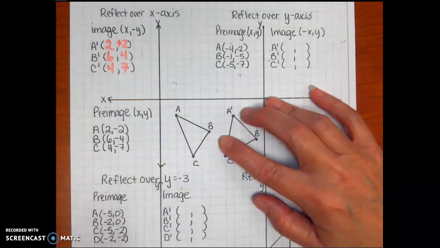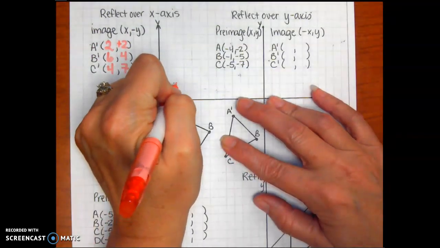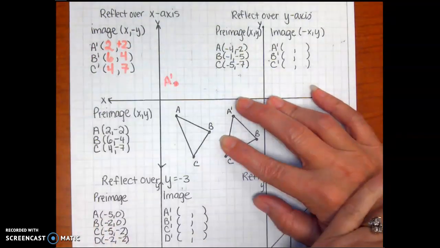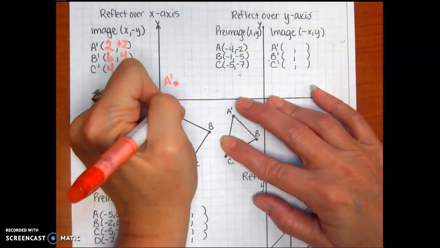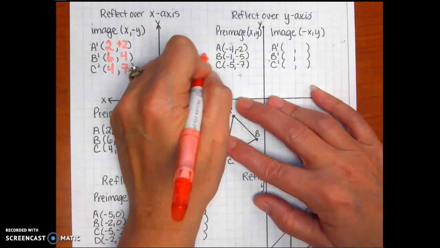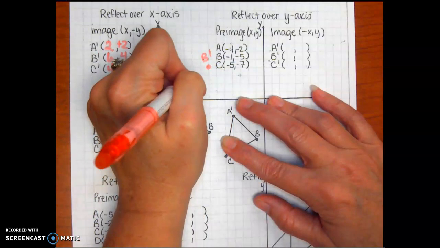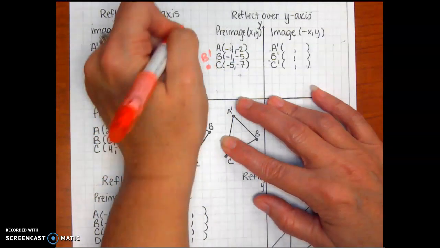Okay, now I'm going to plot the points. I have the mapping, and now I'm going to plot the points. So I'm going to plot A prime at (2, 2). There's A prime. B prime is at (6, 4): 1, 2, 3, 4, 5, 6, then 1, 2, 3, 4. There's B prime, and C prime is at (4, 7): 1, 2, 3, 4, then 1, 2, 3, 4, 5, 6, 7. And there is C prime.